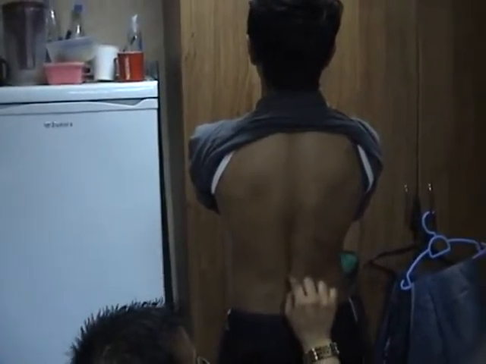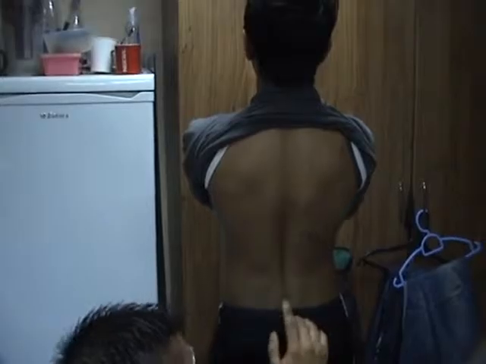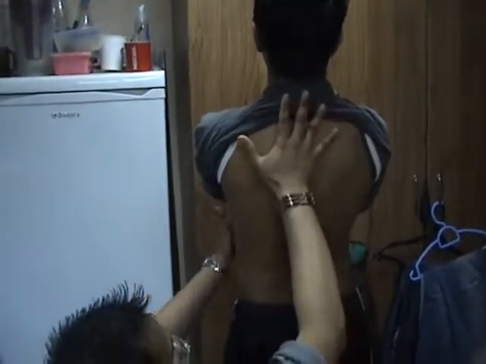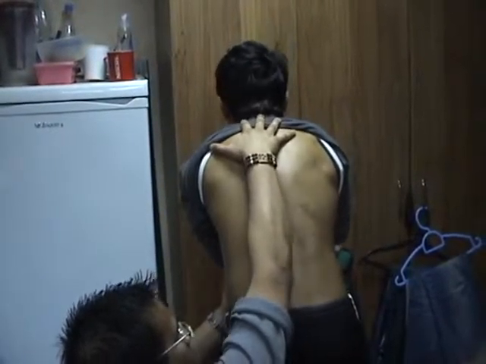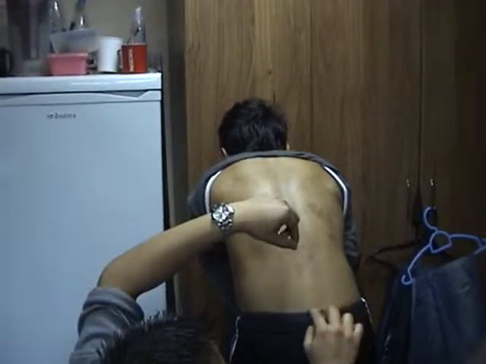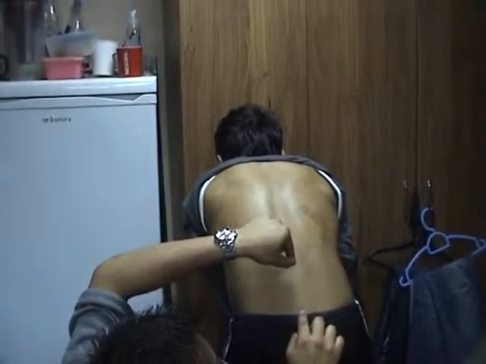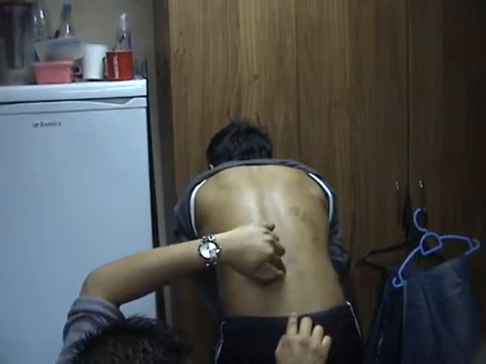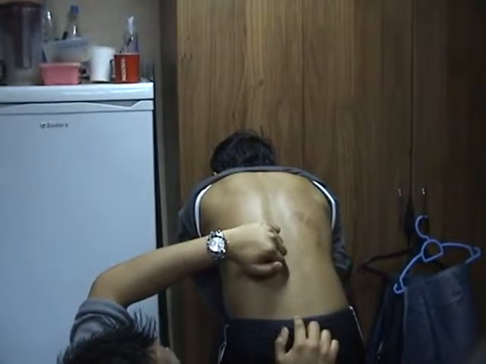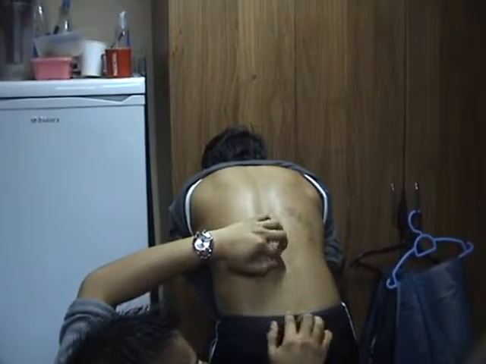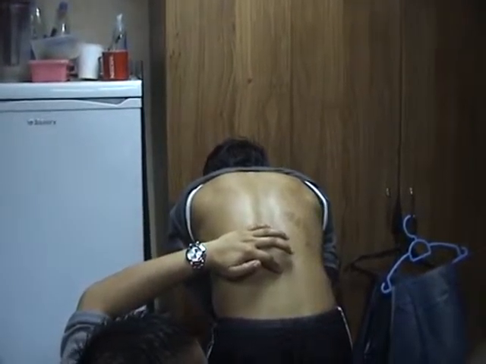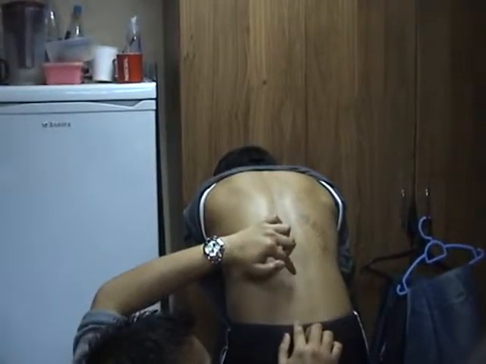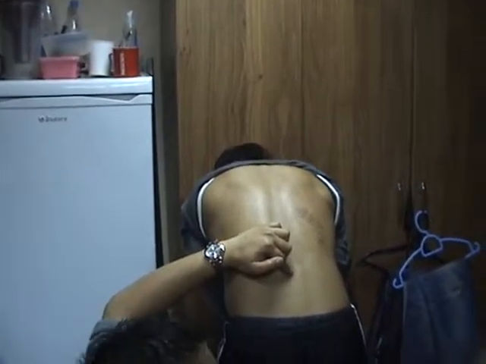Then ask the patient to bend, put the tape here and measure back to the point you ticked. It must be more than 4 centimeters. If it was 10 just now, when you measure now it must be 14 or 15 centimeters.